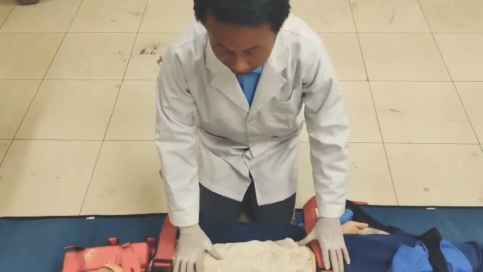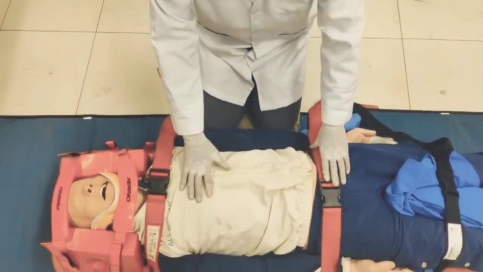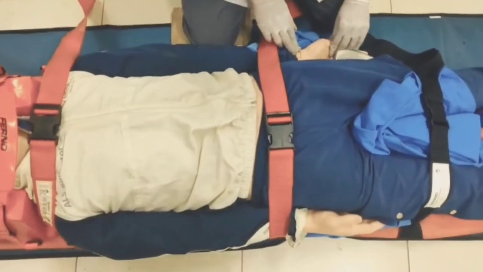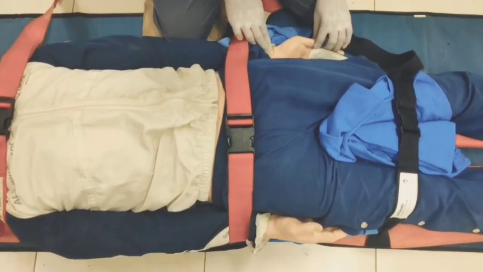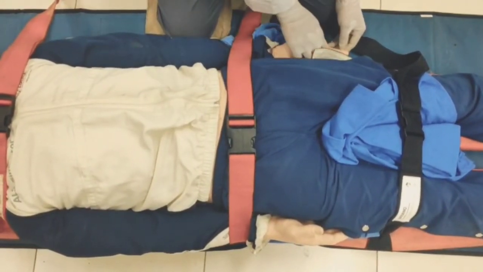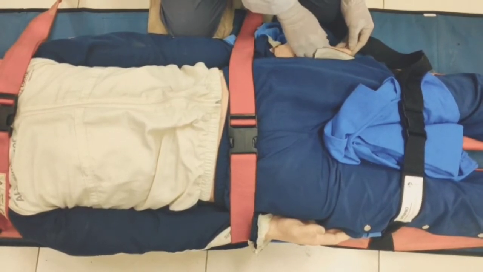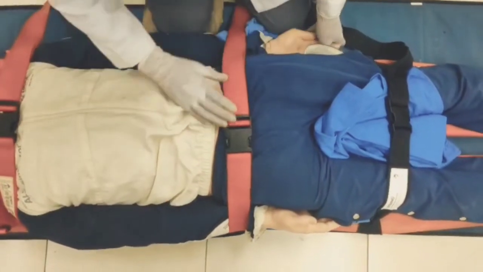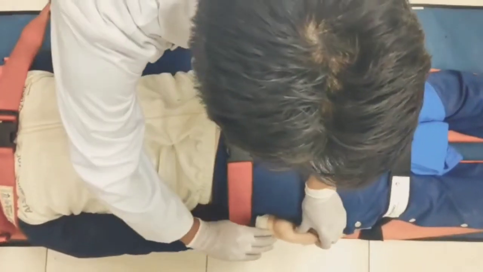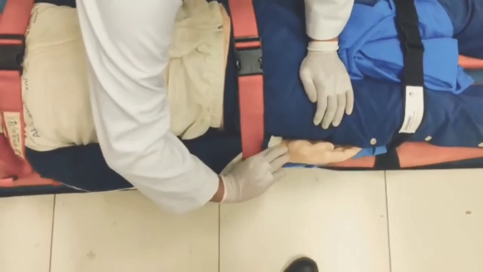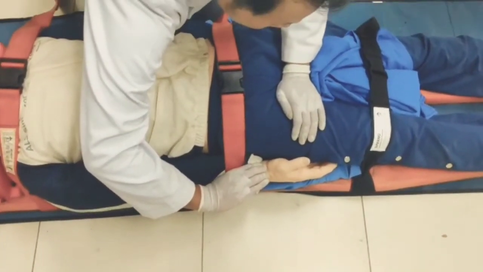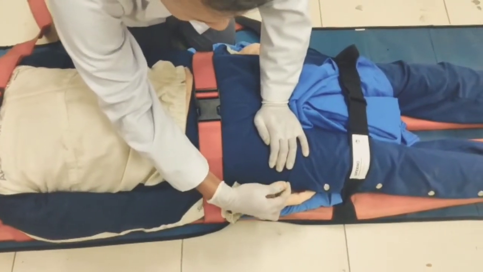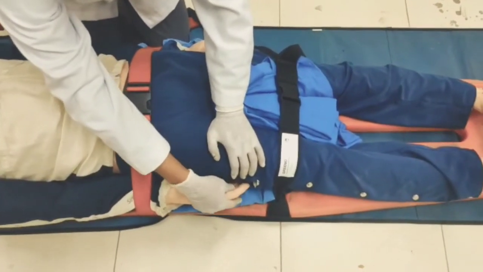After the patient is secured on the spinal board, we have to recheck the PMS. His pulse is strong and regular. His capillary refill is less than 2 seconds. Can you move these fingers? And we have to check the other hand also. His pulse is strong and regular. His capillary refill is less than 2 seconds. Can you move this finger?